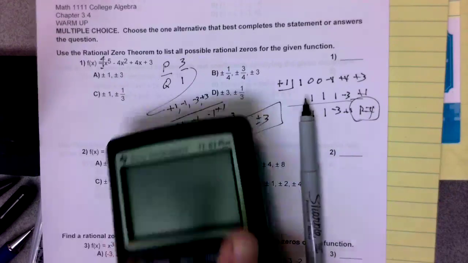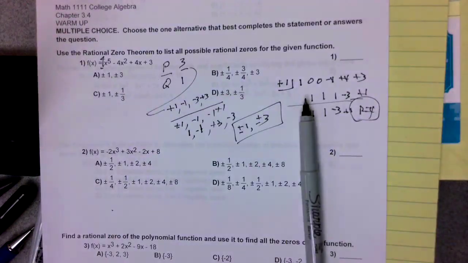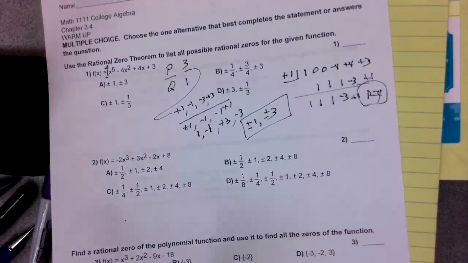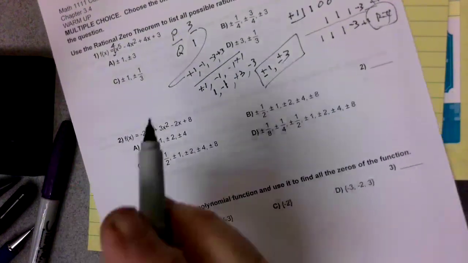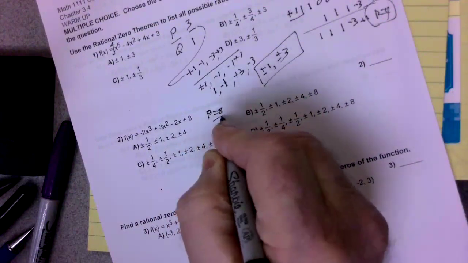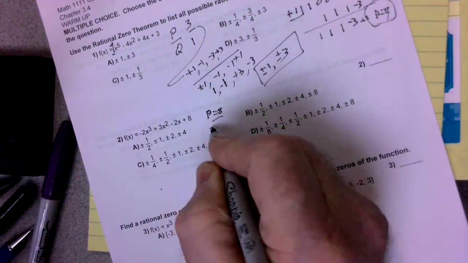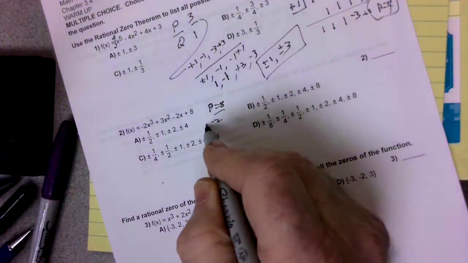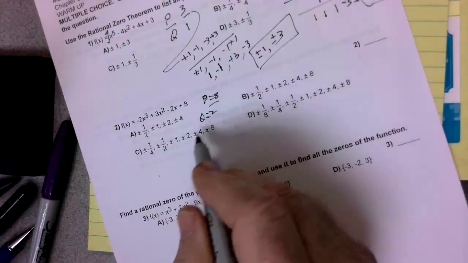They didn't ask us all that, but I just wanted to show you that while it's a helpful tool, it may not always produce the results you're looking for. So P here is 8. Q is minus 2. So here we go again. Now what are we going to do?